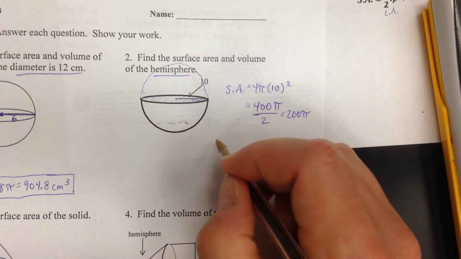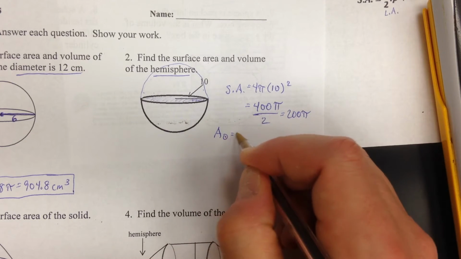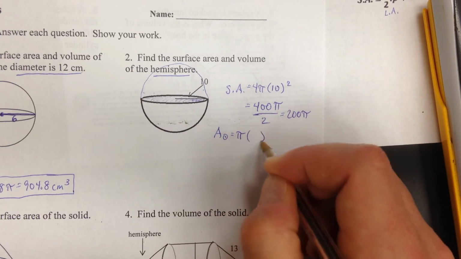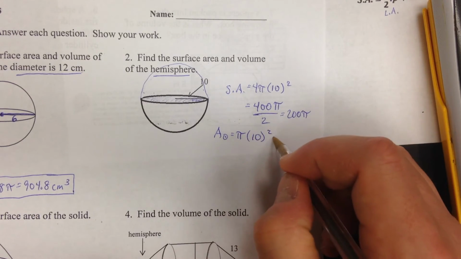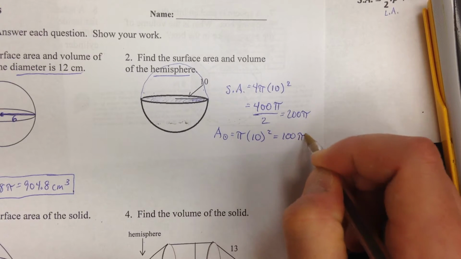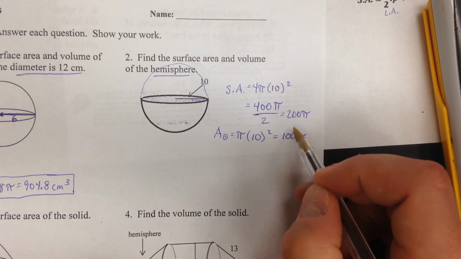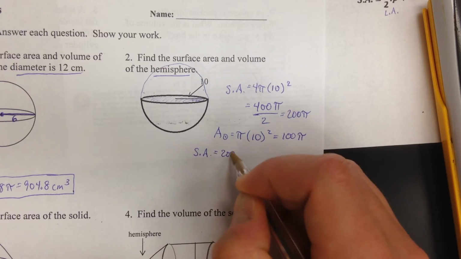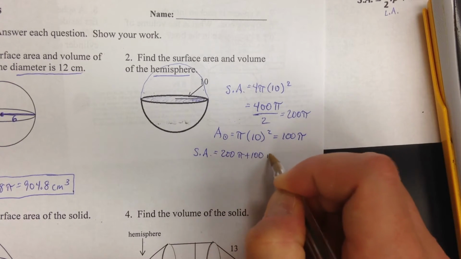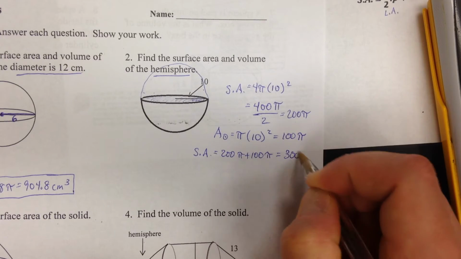So the area of a circle is pi r squared, which is 10 for the radius. Pi times 10 squared is 100 pi. So the surface area, I'm going to add those. Surface area is 200 pi plus 100 pi, which is 300 pi.